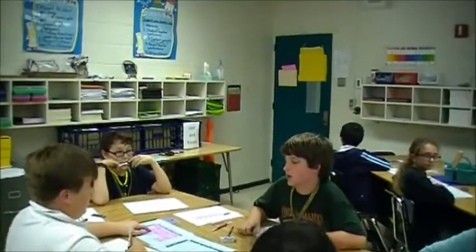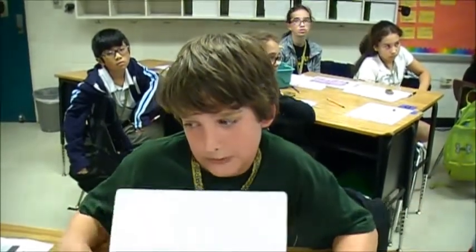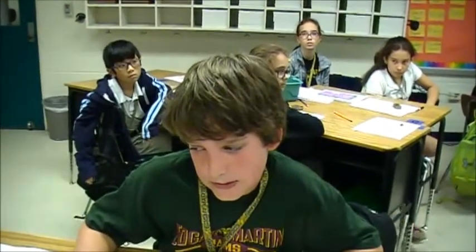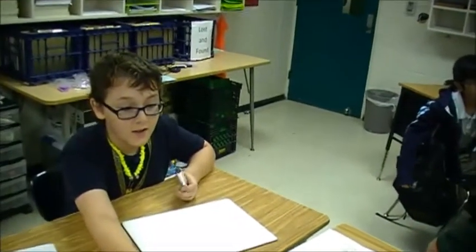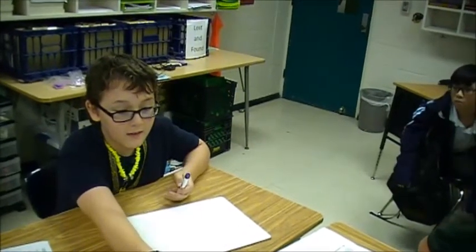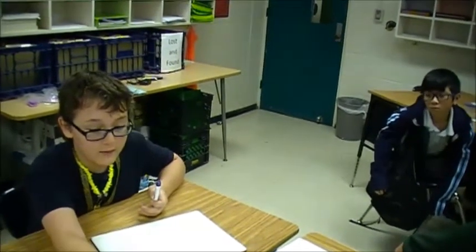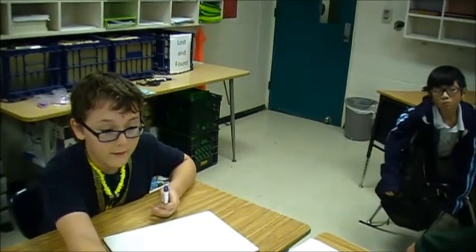We had to figure out... Can you help them out, Cooper, and tell them what you guys were doing over there or attempting to do? We were attempting to find the answers to the numbers. We were attempting to find the greatest common factor and least common multiple with different numbers.